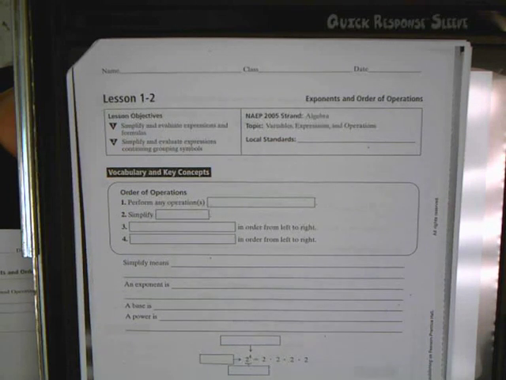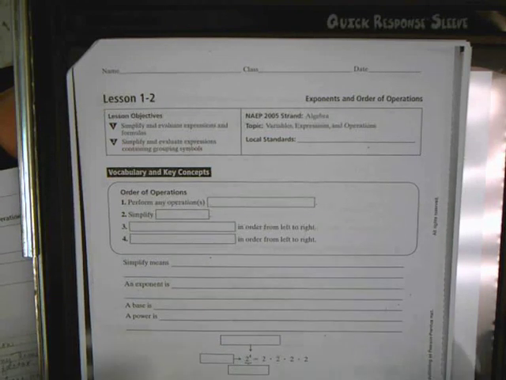Hello, algebra students. Here are the notes that I would like you to take for lesson 1-2, exponents and order of operations. Okay, so here we go. Our vocabulary and key concepts are as follows.